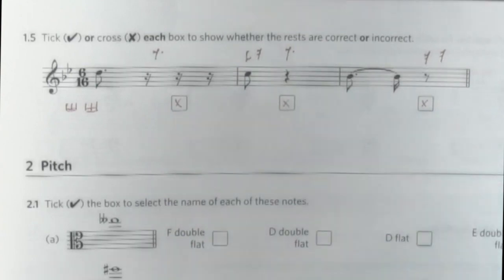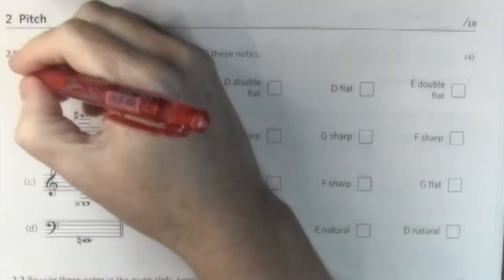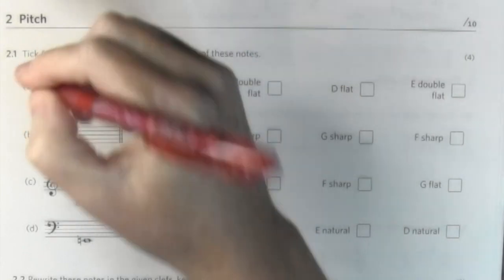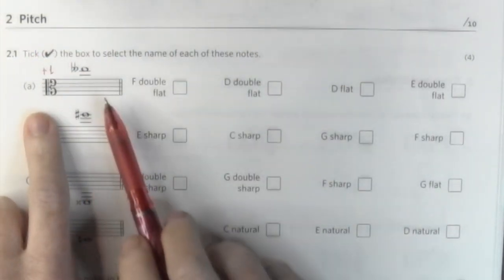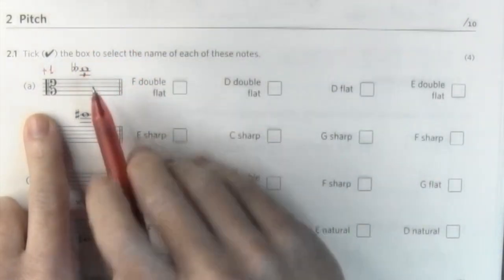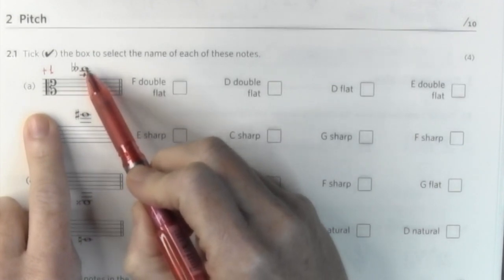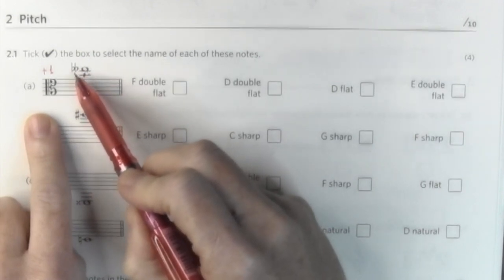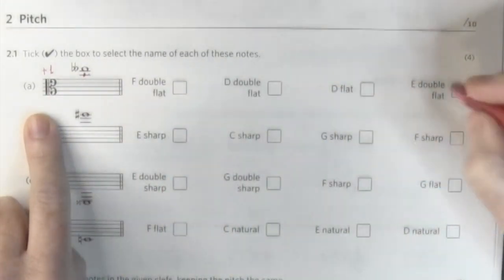Section 2. In this section, we need to tick the box that shows the correct name for each of the notes. Alto clef is treble plus 1, or bass clef minus 1 if you are a cello player, for example. Now we start from here. This is La, A, and then we count La, Si, Do, Re. In treble clef, this will be D double flat plus 1, E double flat. Here it is.